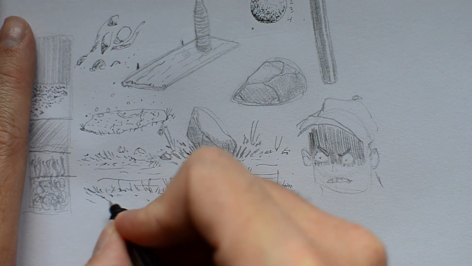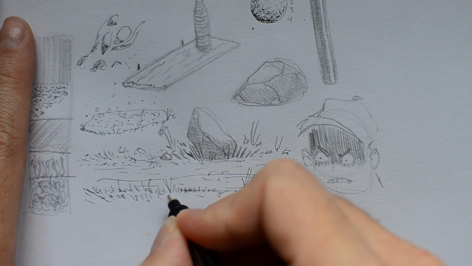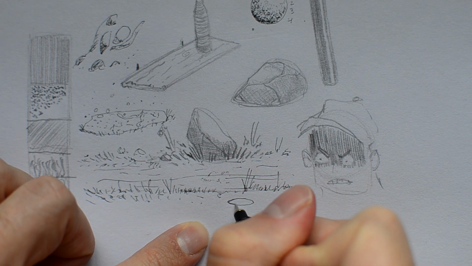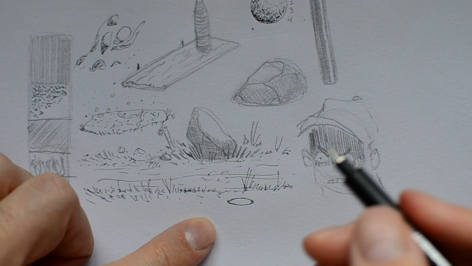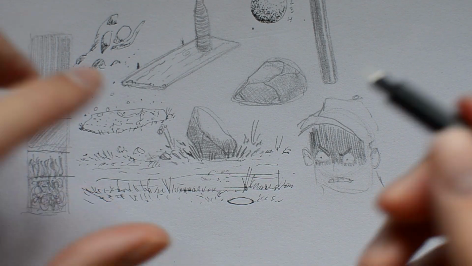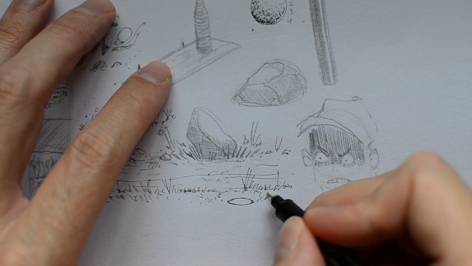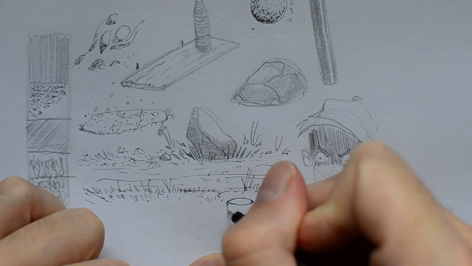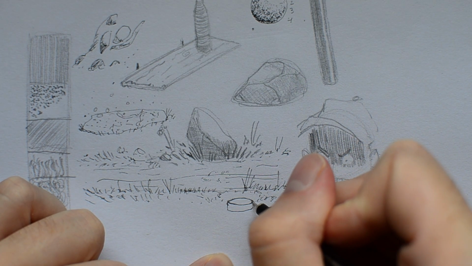Let's say like this. This is going to be all grass, but there is a circle here, okay? For example, there is a circle there. What can that circle be, for example? Okay, anything. So let's do that. I want to create something that is here.